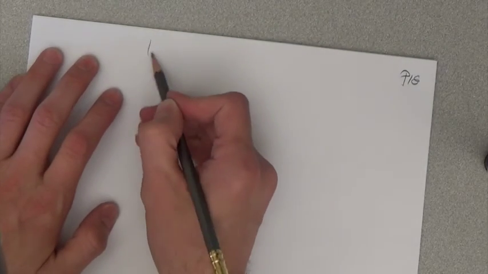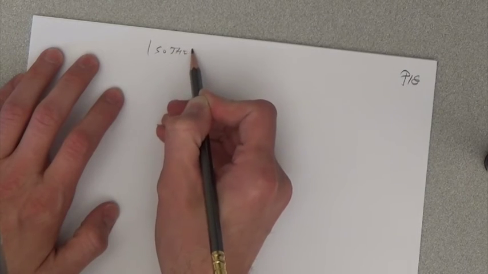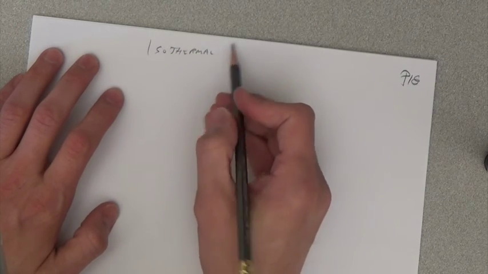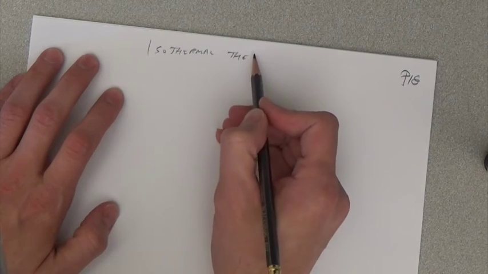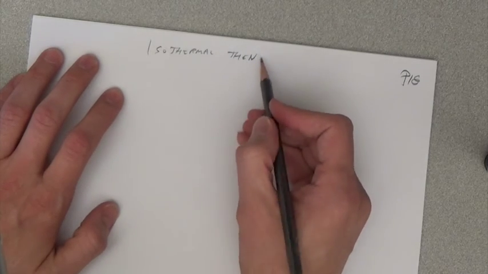So the next path is isothermal, followed by constant pressure.